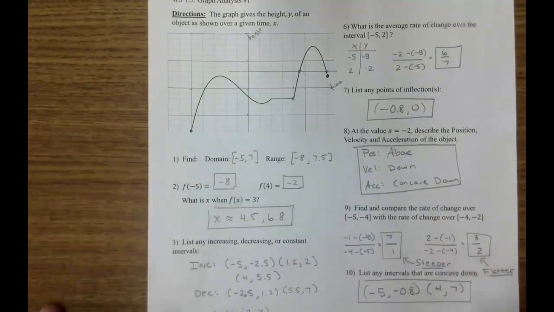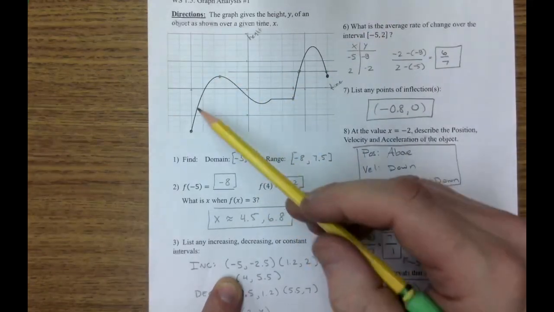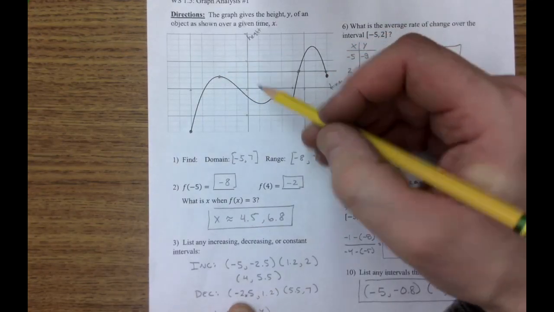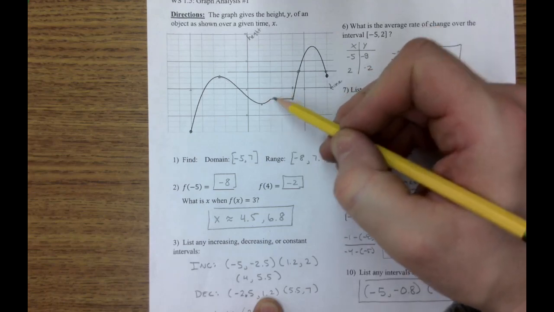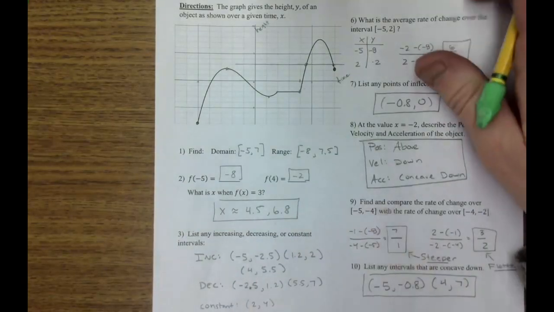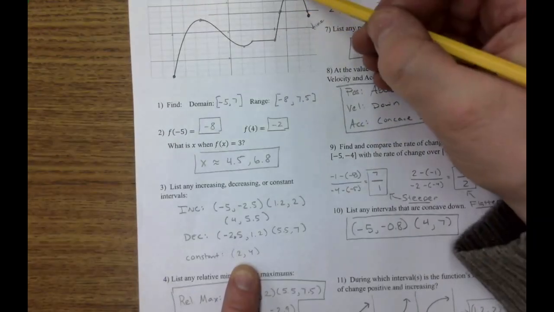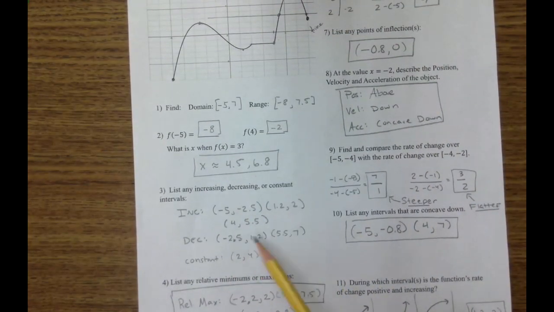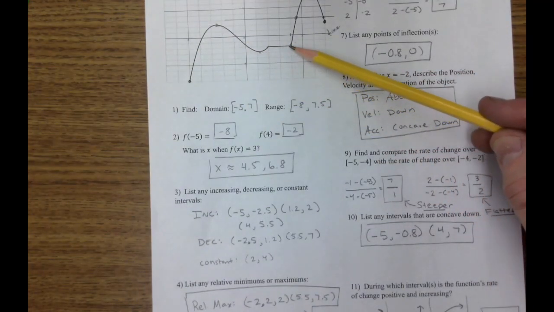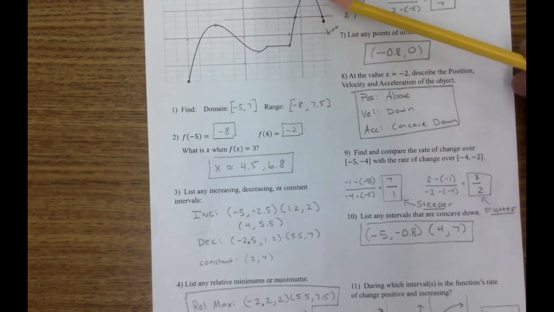Increasing, decreasing intervals. Well, this graph is going up to this point, from -5 to -2.5, and then it's going down from -2.5 to this point, and then the graph goes up a little bit from 1.2 to 2. Then the graph goes constant, and then it goes up again and then down. So there's really 1, 2, 3, 4, 5, 6 parts to this graph. Up, down, up, constant, up, down.